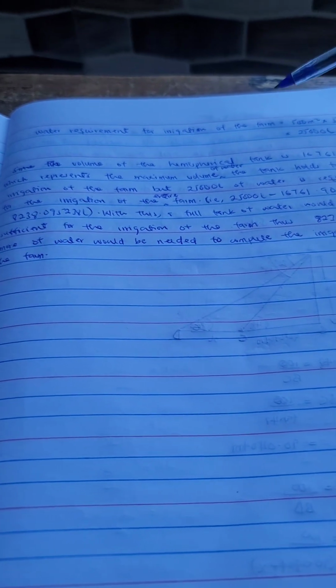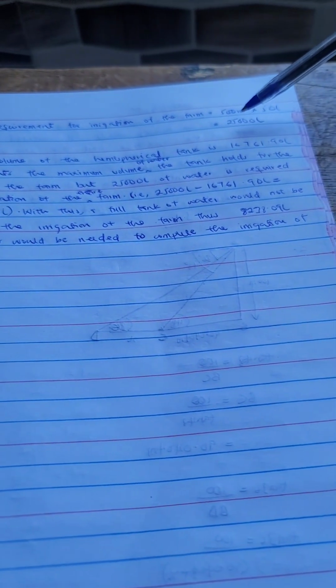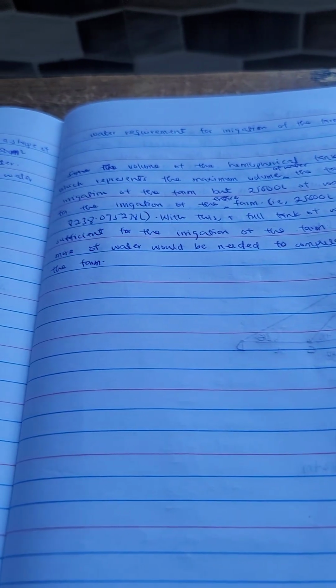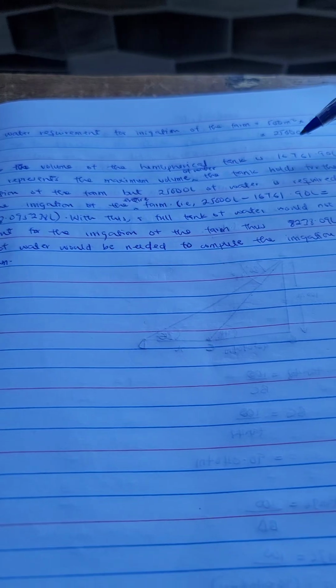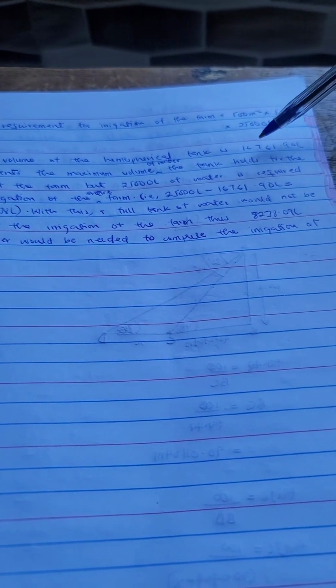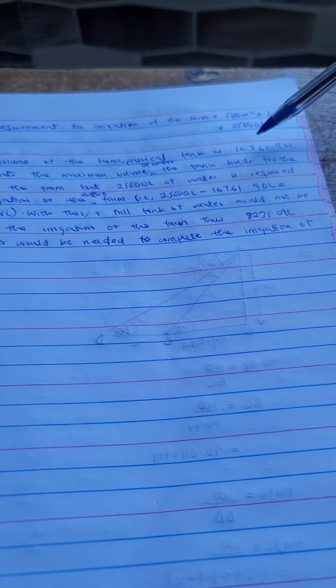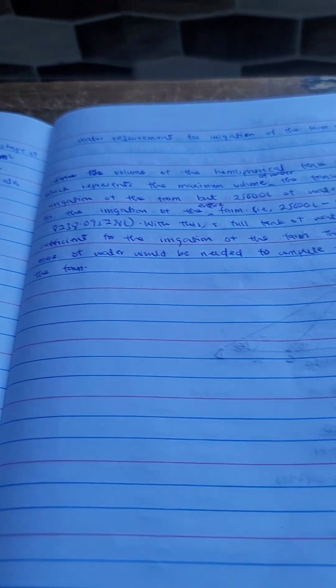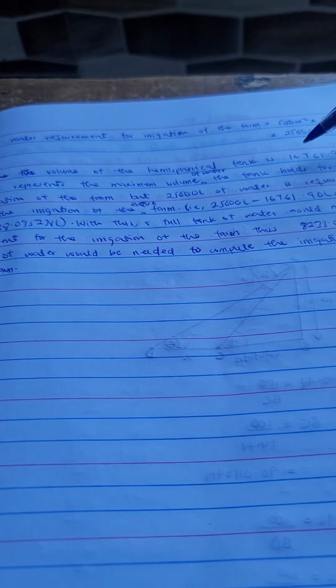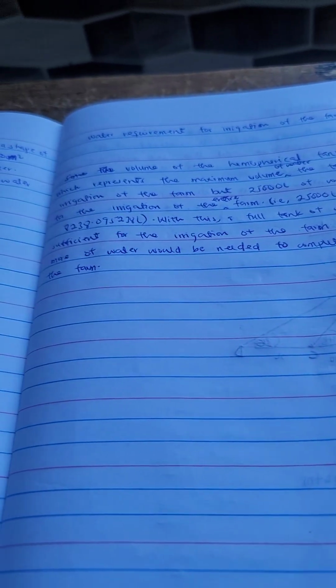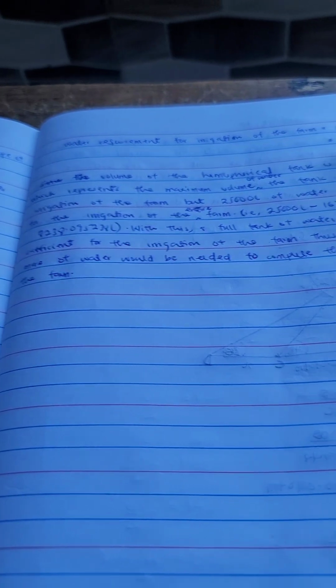So the statement: the volume of the hemispherical tank is 16,761.90 liters, which represents the maximum volume of water the tank holds for the irrigation of the farm. But 25,000 liters of water is required for the irrigation of the entire farm.